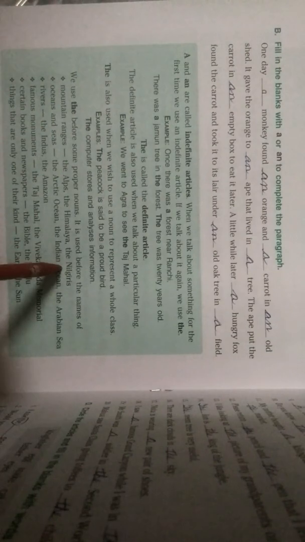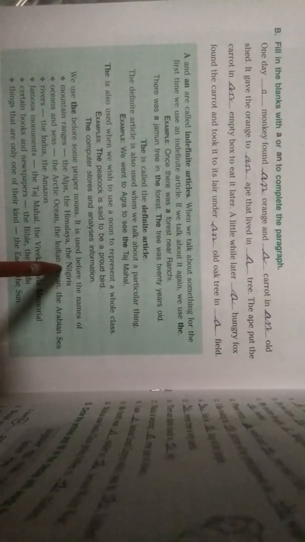These mountain ranges are definite ones. They are there at their places and never change their place. These are the only ones in the world, like the Alps. The Himalayas, the Nilgiris. These are different names of mountains situated at different places. So these are specific ones, and we will be using the before them.